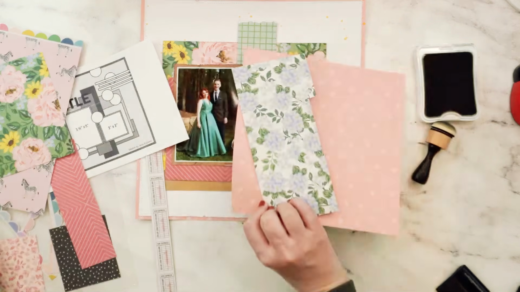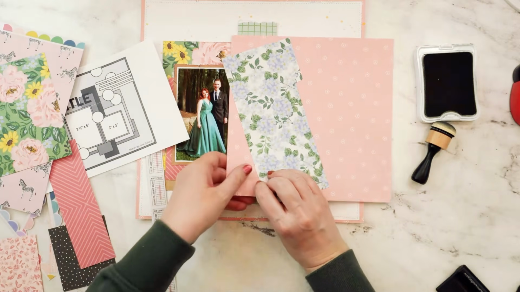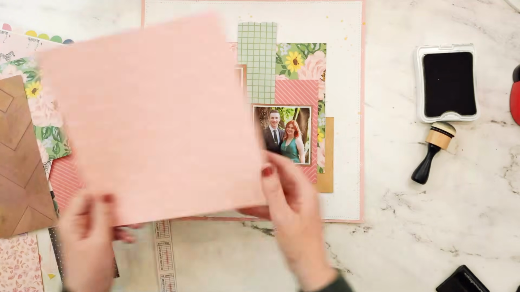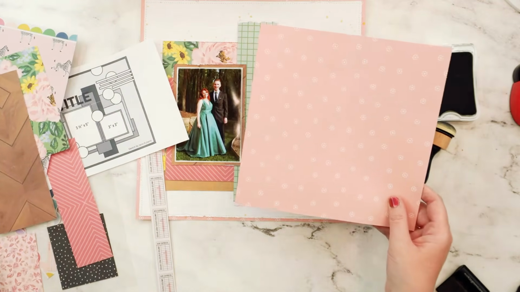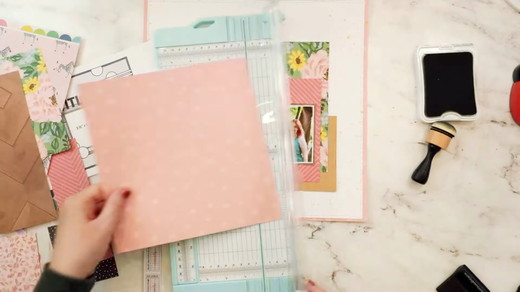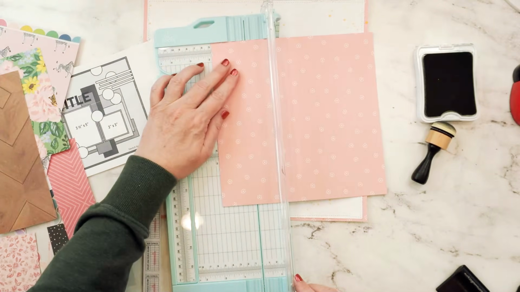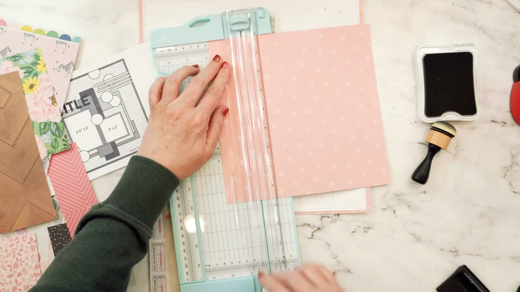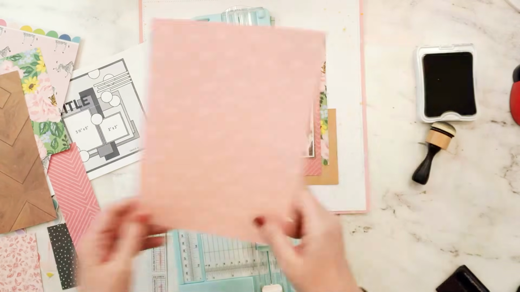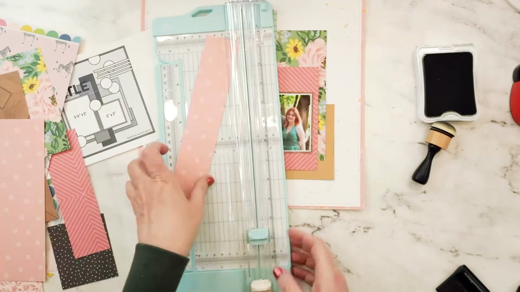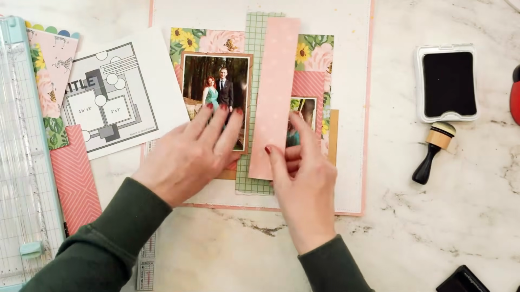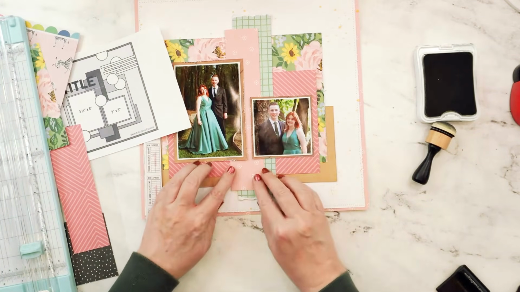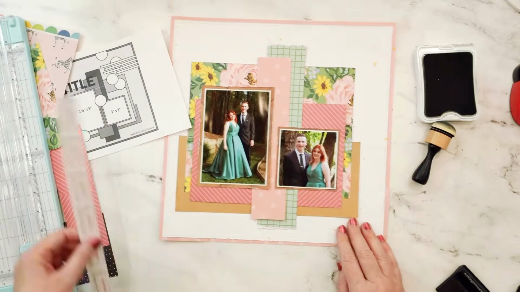We've got the lighter pink. We've got this blue piece. I think we should maybe try the pink, this lighter pink. So I'm going to cut a piece of this, maybe 1 3/4. I'm just going to try it. Yeah, that's pretty cute. Let's tuck that in there.